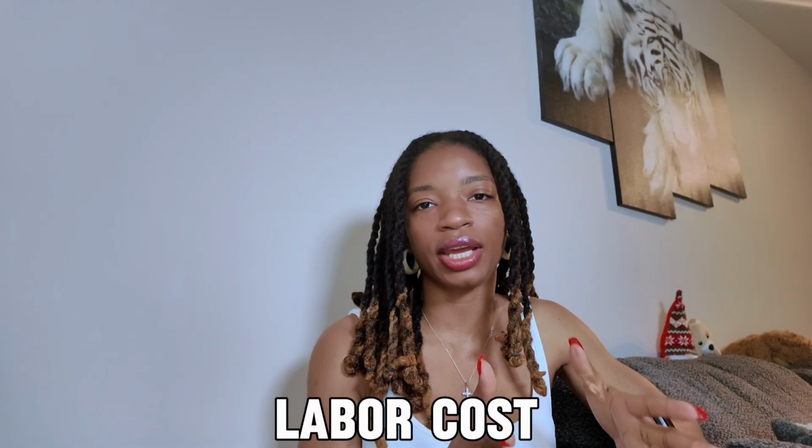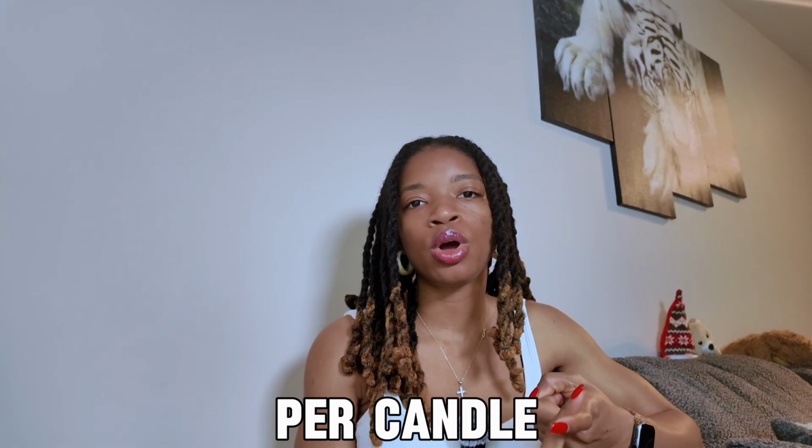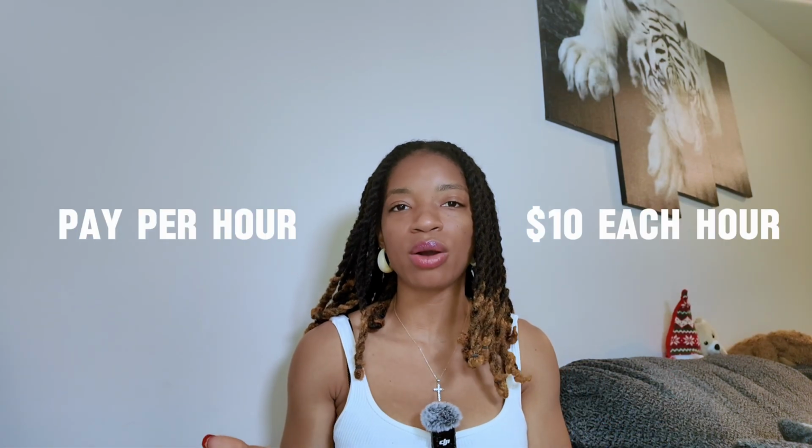And now we're gonna move on to adding the cost of your labor. You can decide which way you wanna calculate this by deciding if you wanna pay yourself per candle, per hour, per batch. I'm gonna be using pay per batch of candles that I make for a certain amount of time. So we're gonna say that we're paying ourselves $10 per hour that we're working on the candle making process. You can decide whether you wanna pay yourself more or less. That is all up to you.